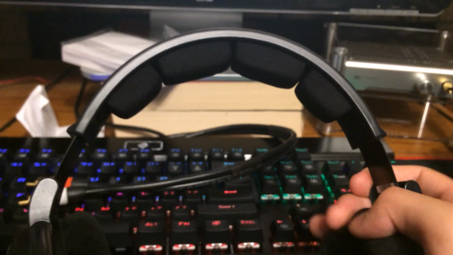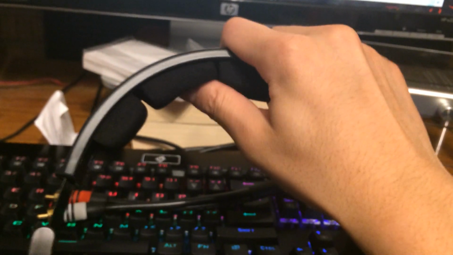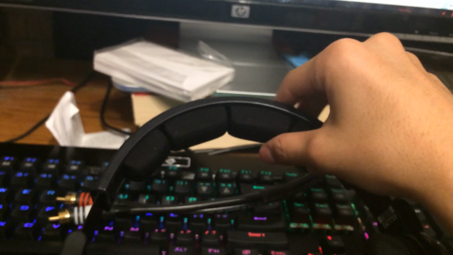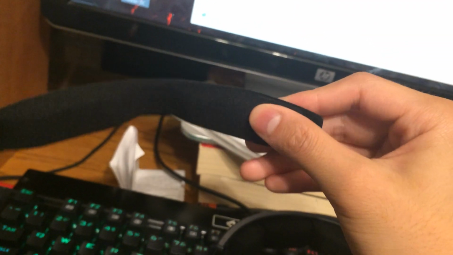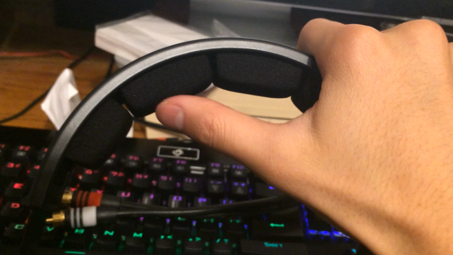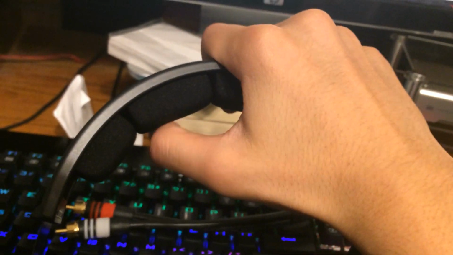So yeah, the comfort's really nice on this. I actually replaced the headband. You see this is a 4-section headband. The original was a 2-section one, which you can see on the 650s and the HD 660s. These are for the 600s, but it just feels more comfortable, so that's why I replaced it.